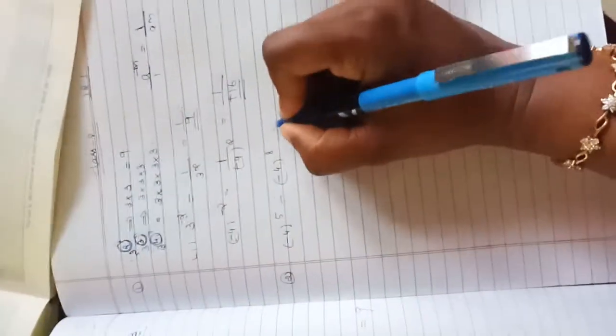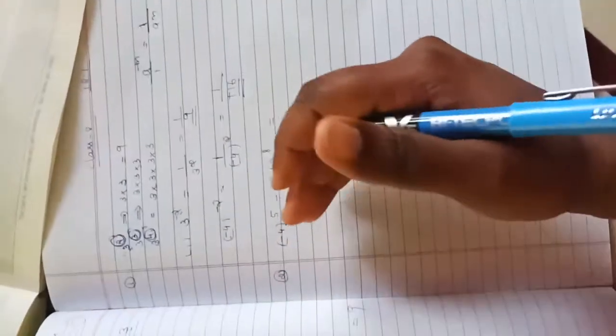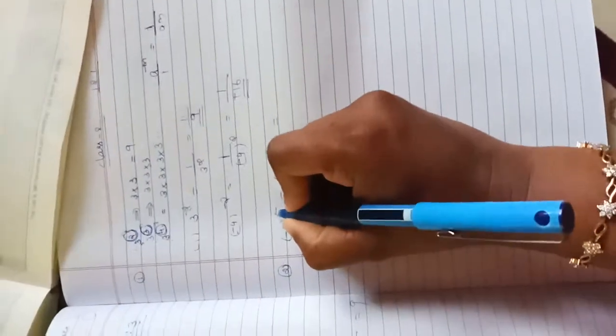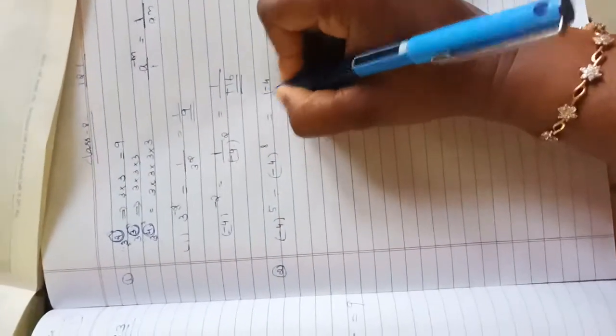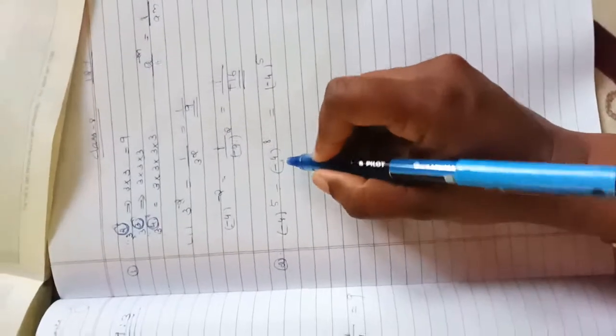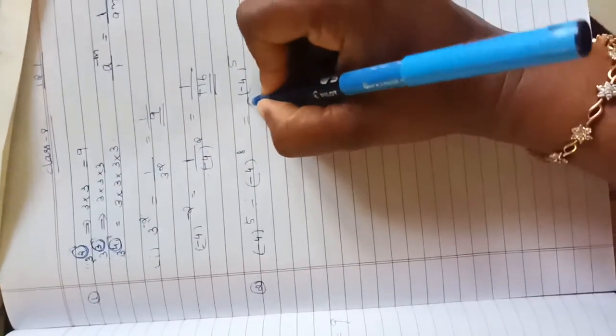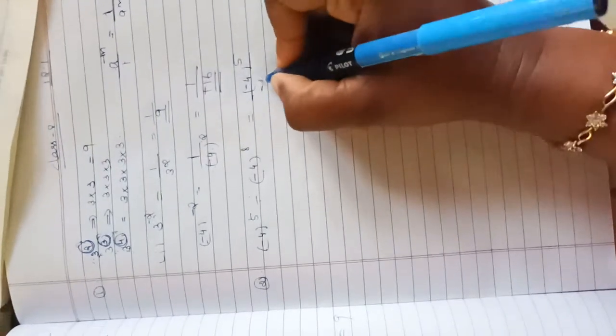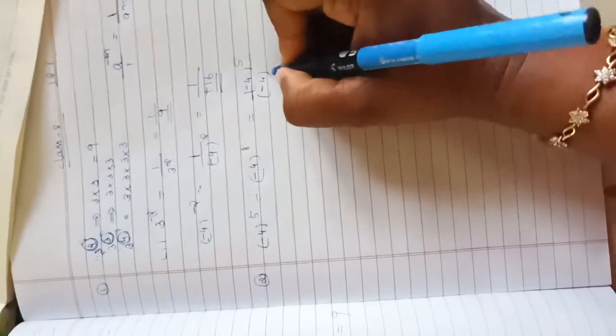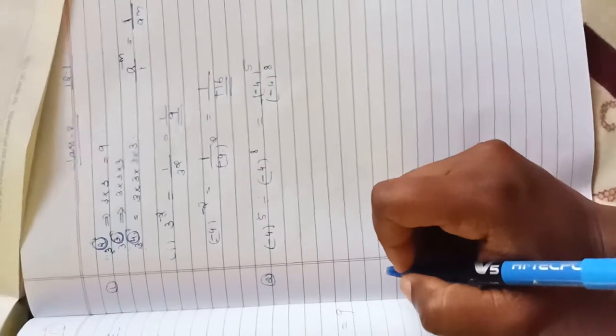First of all, I am writing it in the form of a fraction, with minus 4 the whole raised to 5 on the numerator and minus 4 the whole raised to 8 on the denominator.